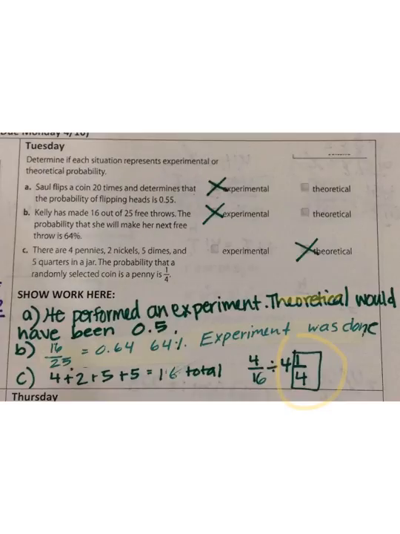So for the first two, there were experiments performed. They actually did trials to find the probability, so that's why they're experimental. But on the third one, it is theoretical because it's just taking your total number of outcomes of all the coins in the jar and finding the probability, which is 4 out of 16 and 1/4.